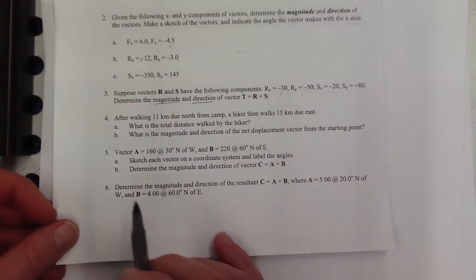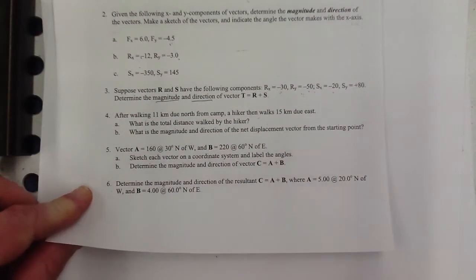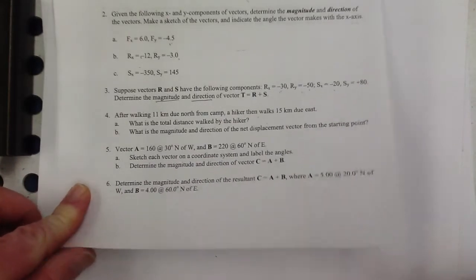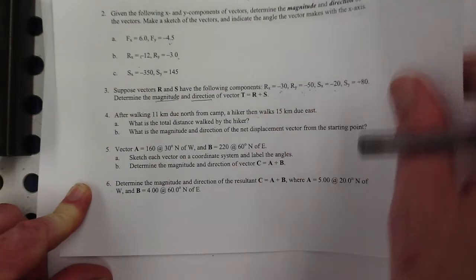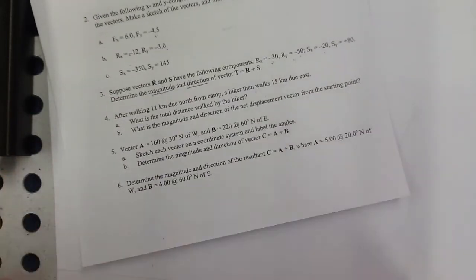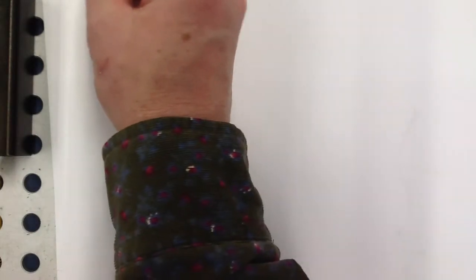Hey, I'm going to do the number 6 through 10 on this vector worksheet 1. I just broke this up in 2 videos because it was broken up for you into 2 assignments, so why not? Alright, so how about number 6? What do we got? Determine the magnitude and direction of the resultant.